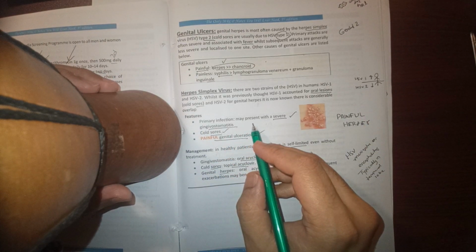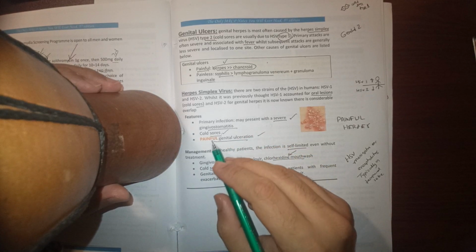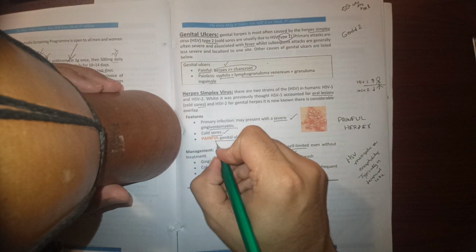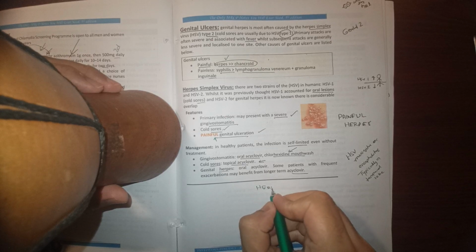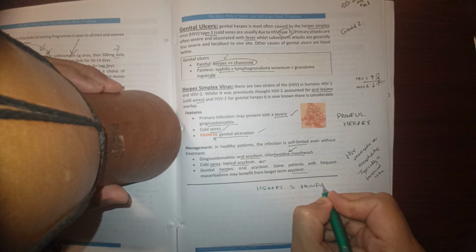Features in the primary infection may present with severe gingivostomatitis, cold sores, painful genital ulceration. So herpes is painful. It's painful ulcers, herpes.